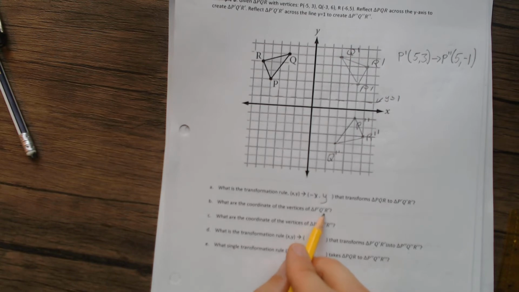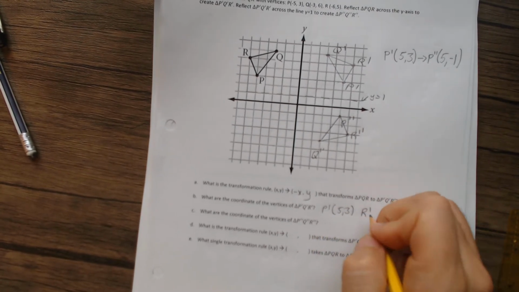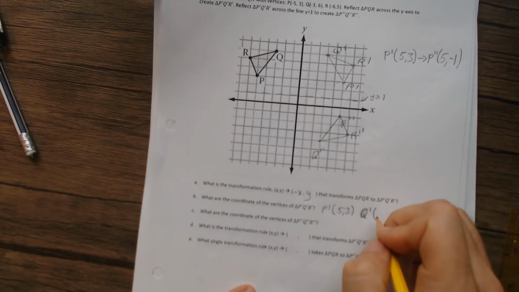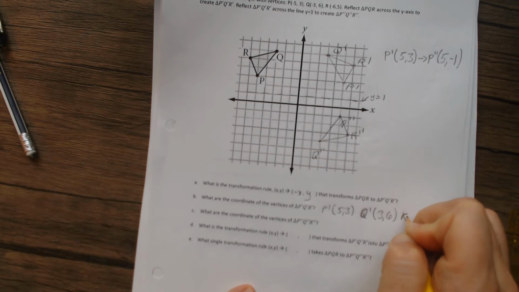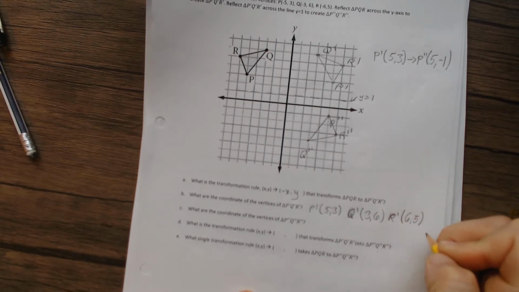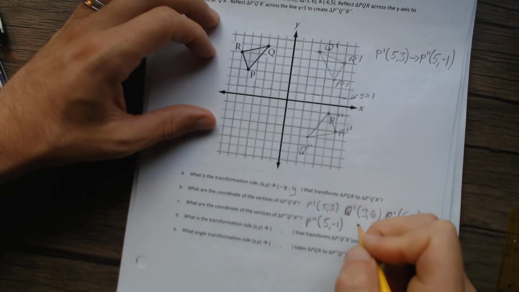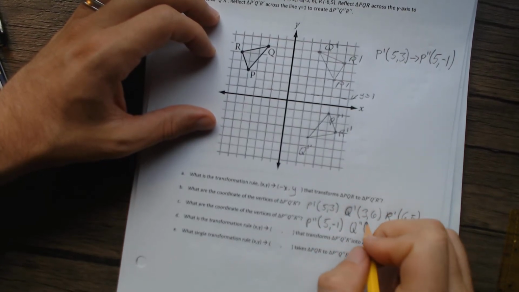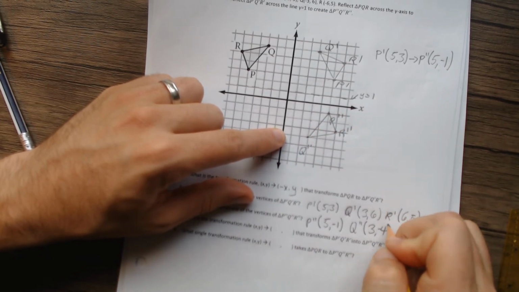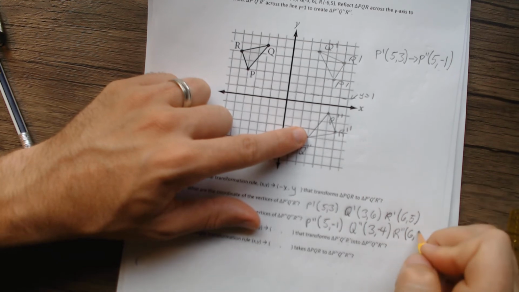What are the coordinates of the vertices P prime, Q prime, R prime? So P prime is 5, 3. I'll go in order here. Q prime is 3, 6. R prime is 6, 5. Now P double prime is 5, -1. Q double prime is 3, 1, 2, 3, 4, -4. And R double prime is still 6, and this is going to be -3.